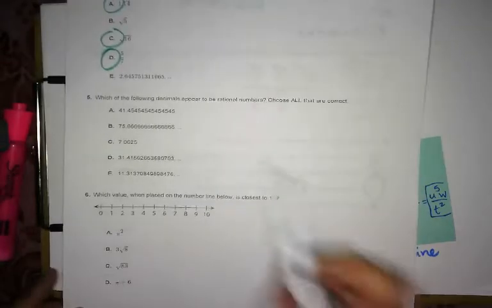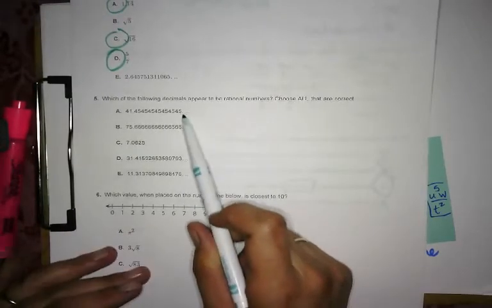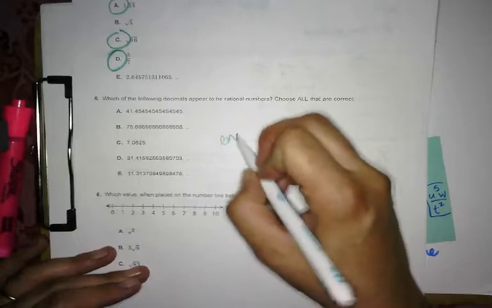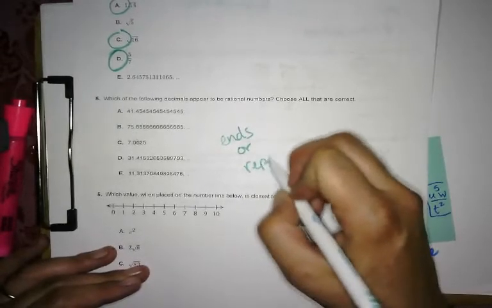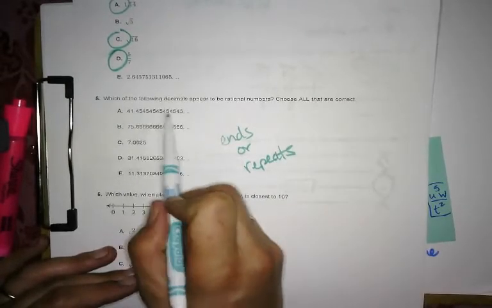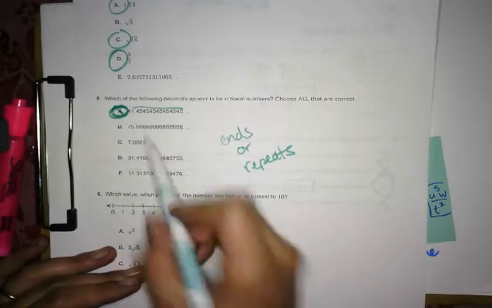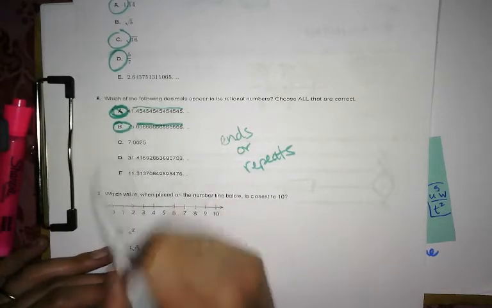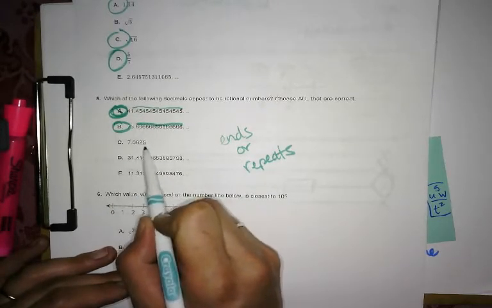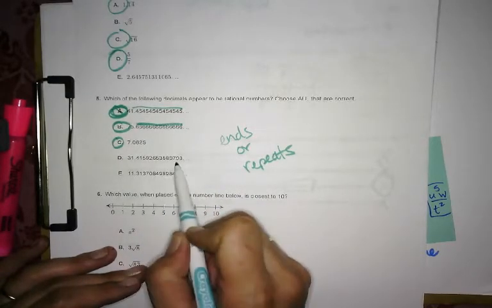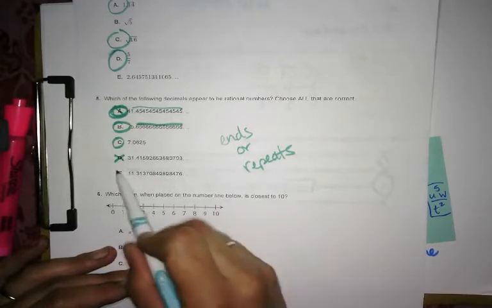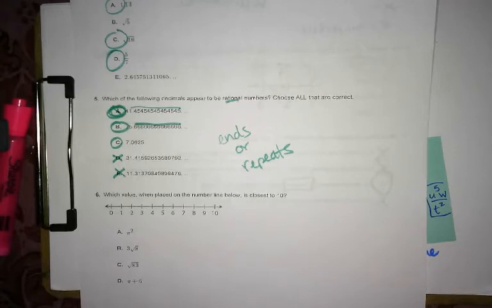Same thing here. Which of the following decimals appear to be rational? I'm really checking to see if it either ends or repeats. This one repeats, right? I could put a bar over that. I'm sorry, that would be A, so I'm circling that. 6 definitely repeats here, right? So that one works. 0.625 ends after 5, so that works. This terminates. This is a whole bunch of random numbers, and this is a whole bunch of random numbers. So as far as rational, A, B, and C. These are predictable. These are unpredictable.